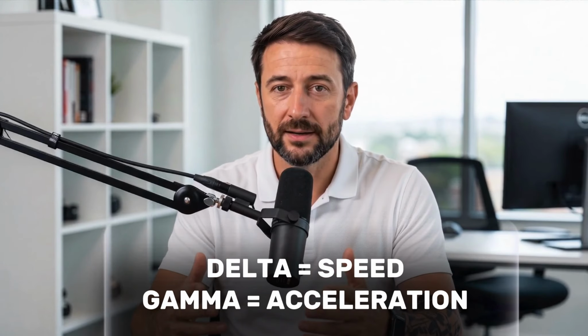So remember, delta tells you how sensitive the option is right now. Gamma tells you how quickly that sensitivity can change. Delta is speed. Gamma is acceleration. And in the next video, we'll look at theta, the force that constantly reduces an option's time value, and the reason traders are sometimes willing to accept gamma risk in the first place.